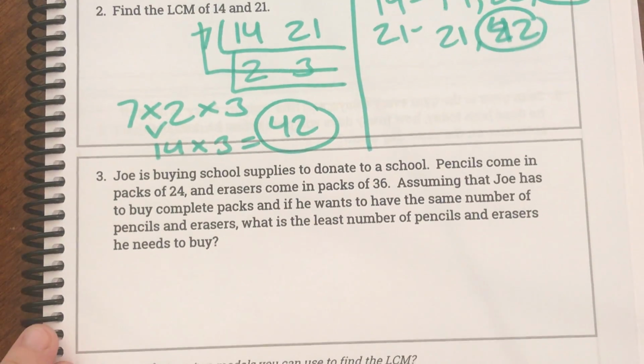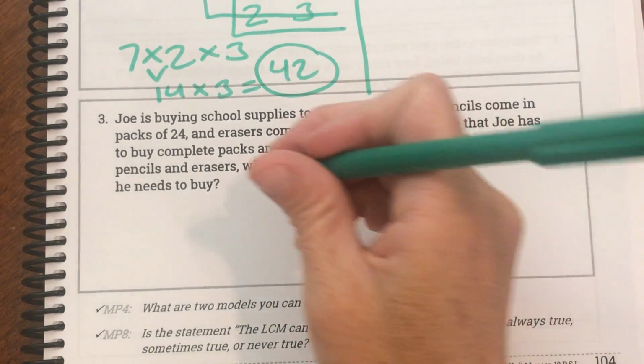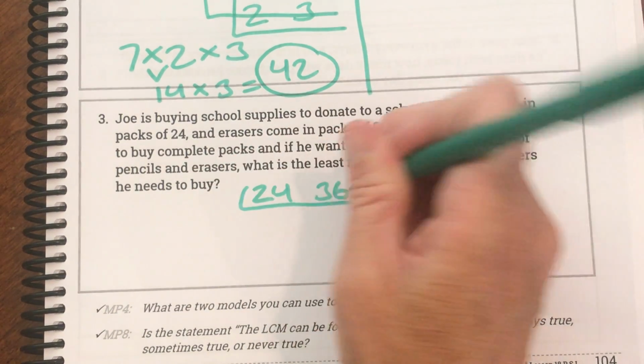Okay, let's look at our word problem. Joe is buying school supplies to donate to a school. Pencils come in packs of 24 and erasers come in packs of 36. Assuming that Joe has to buy complete packs, and if he wants to have the same number of pencils and erasers, what is the least number of pencils and erasers he could buy? Okay, so let's set it up, 24 and 36.